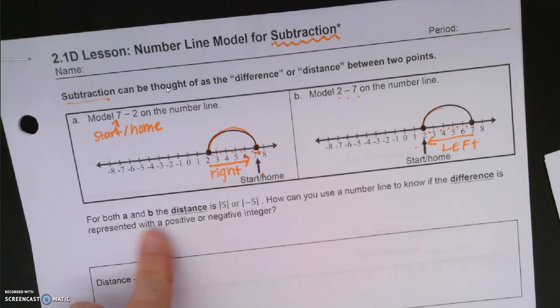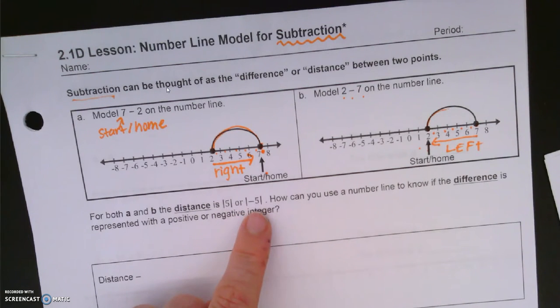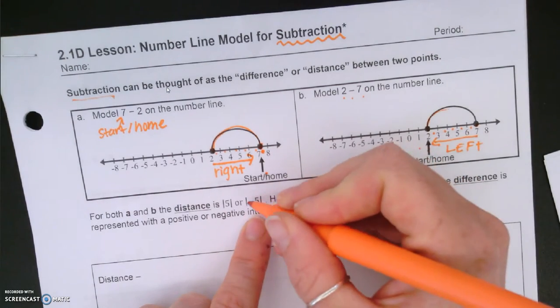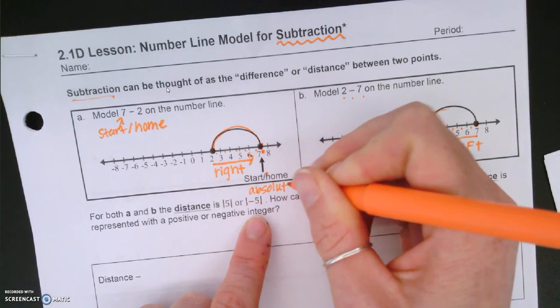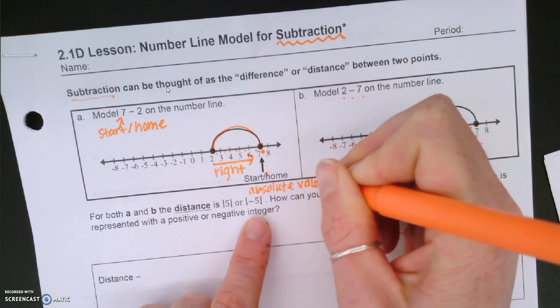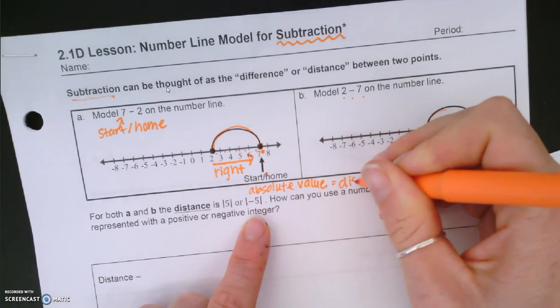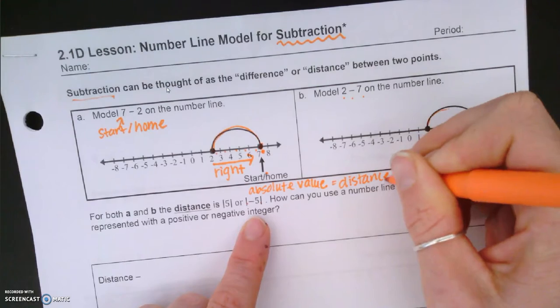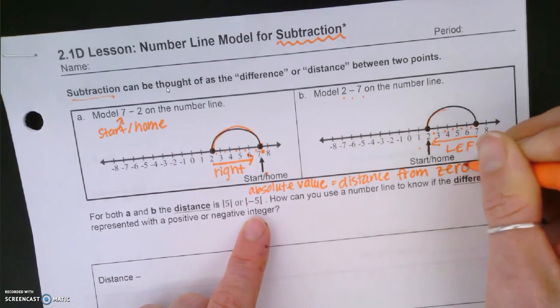For both A and B, the distance is 5, absolute value of 5, or absolute value of -5. Both of these equal 5. These bars are absolute value. Absolute value is the distance from 0. And distance is always positive.